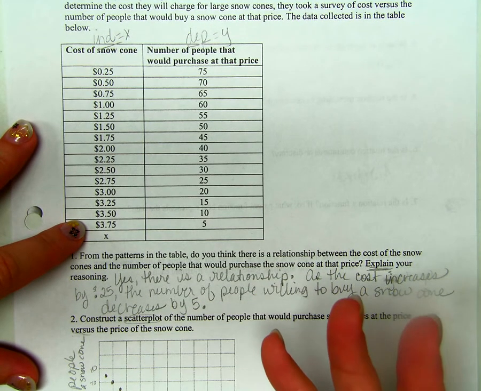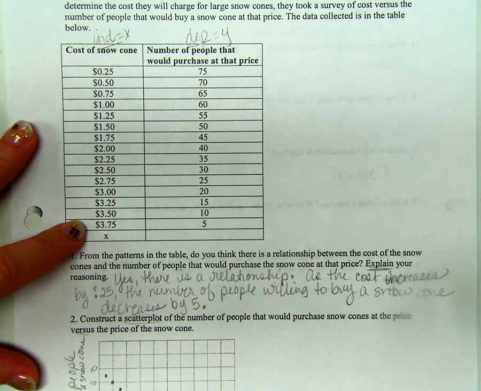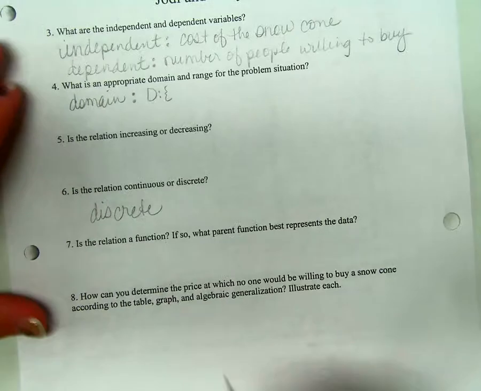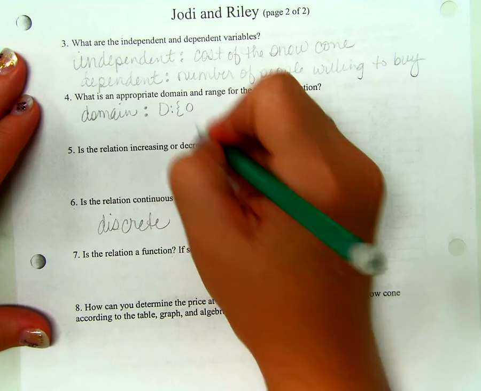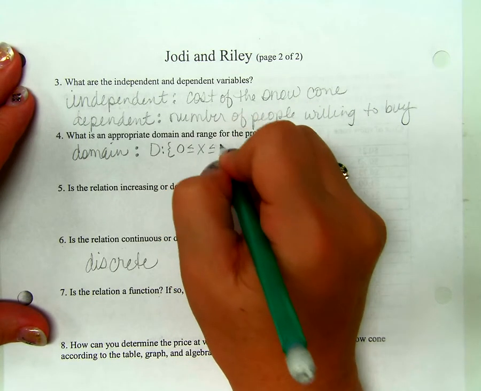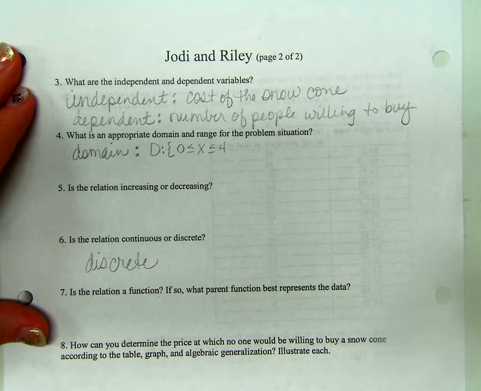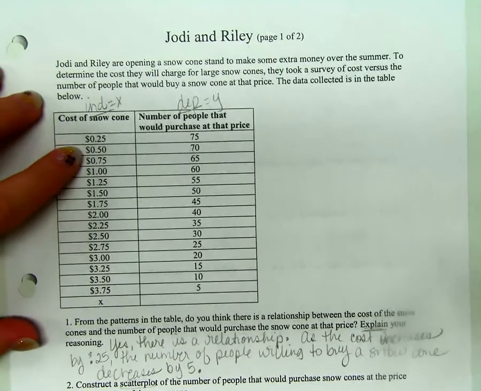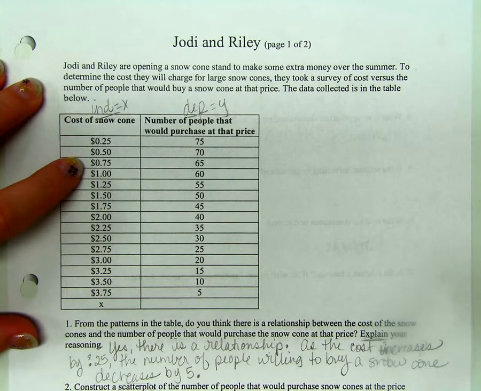Could it go to 4? Then no one would buy it. But could it, because of our predictions, because of our pattern? Okay, so we could say it's from 0 to 4. But we have to be a little bit more specific. Look at our values that we chose. 25 cents, 50 cents, 75 cents.